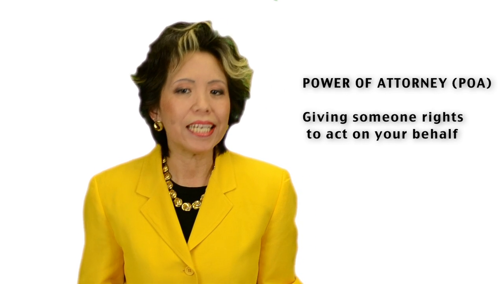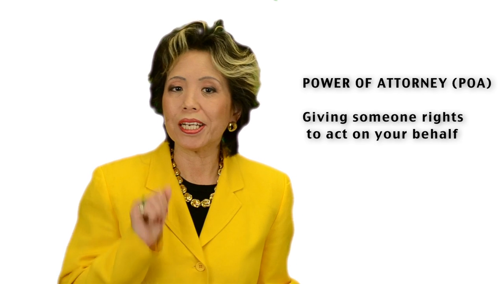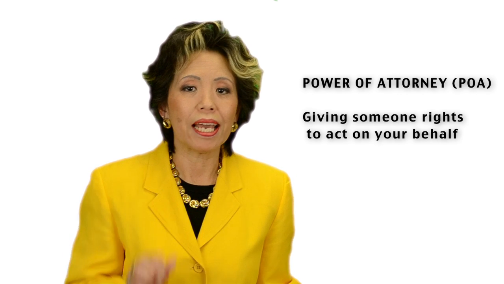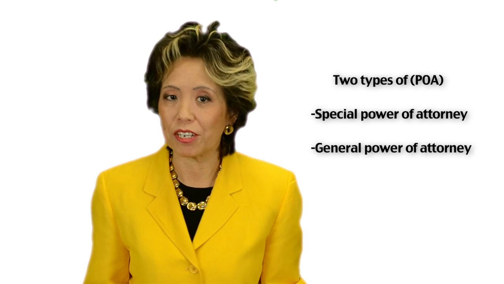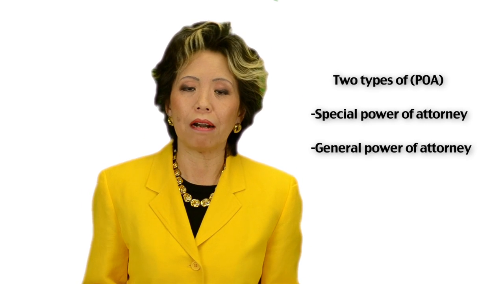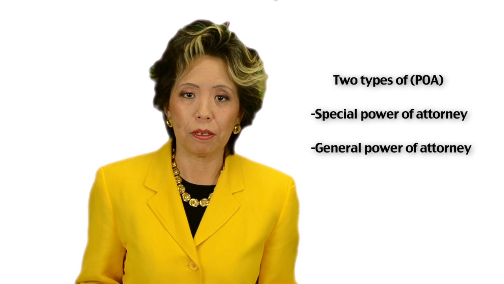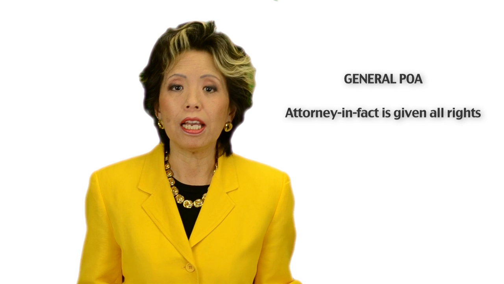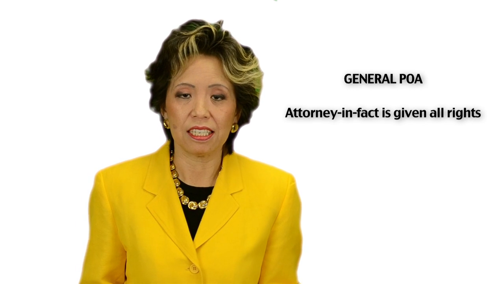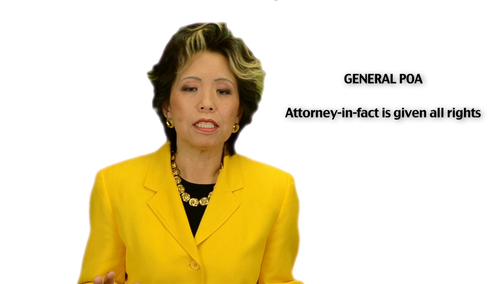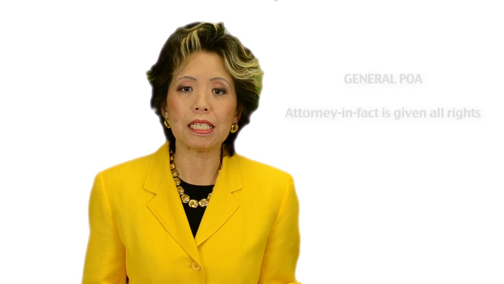And welcome back. In this section, I'm going to talk about powers of attorney. It is a legal document in which you are giving the right to somebody else to act on your behalf. Now, there are two types of powers of attorney: a special power of attorney and a general power of attorney. Now, on a general power of attorney, you're giving the attorney in fact all the rights, duties, responsibilities to act on your behalf for everything.